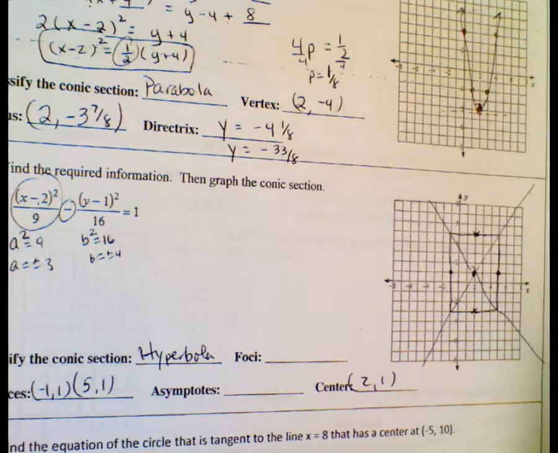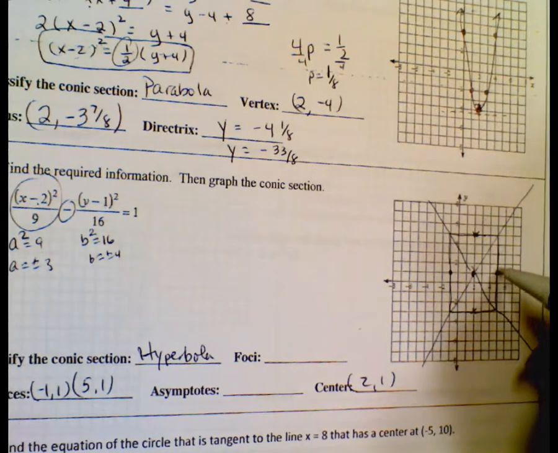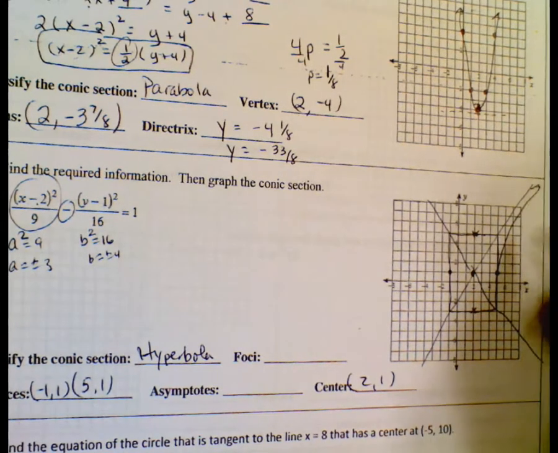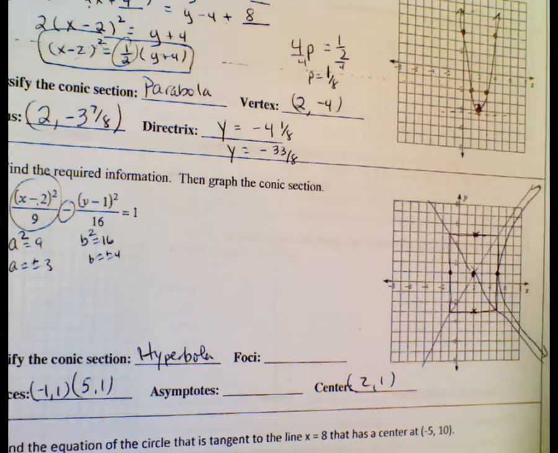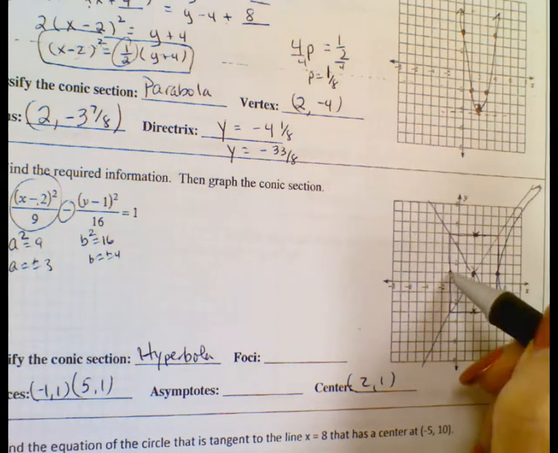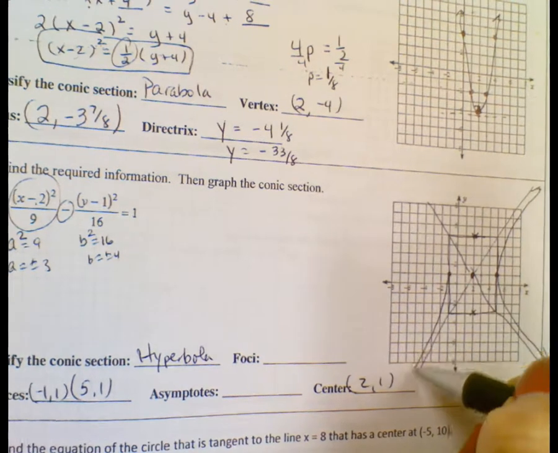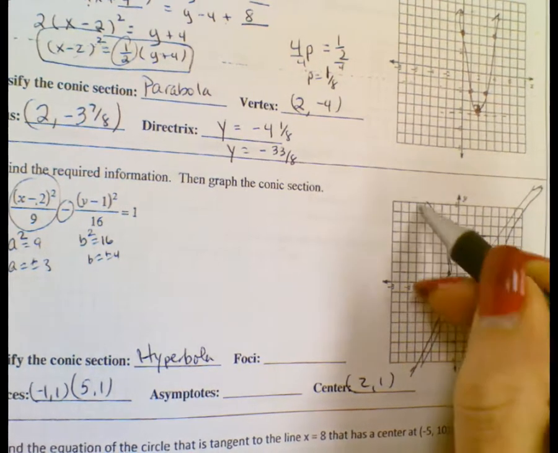Here's your asymptotes. And your hyperbola is going to open from the vertice 5, 1. Make sure you get really close to those asymptotes. And from the other vertice, negative 1, 1, we're going to open the left curve up.